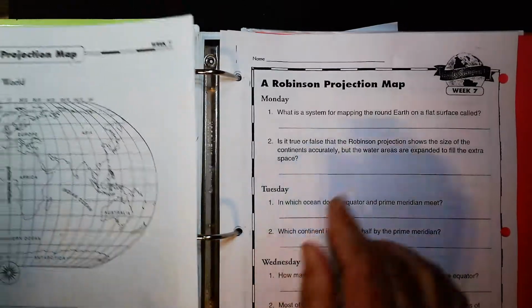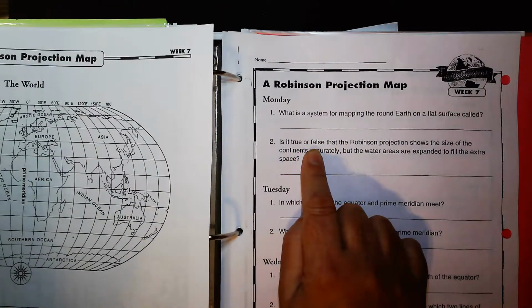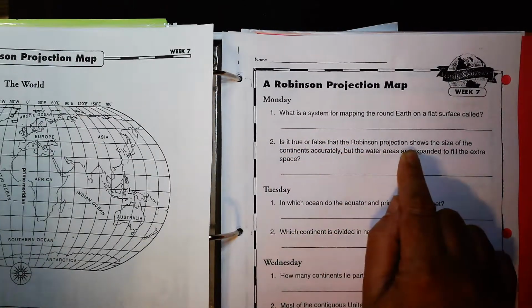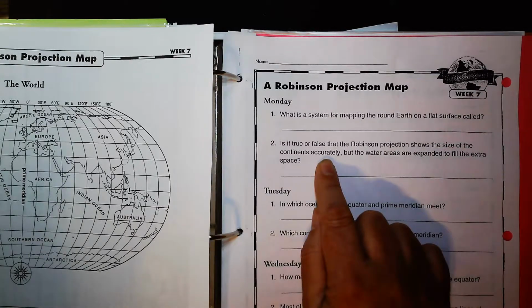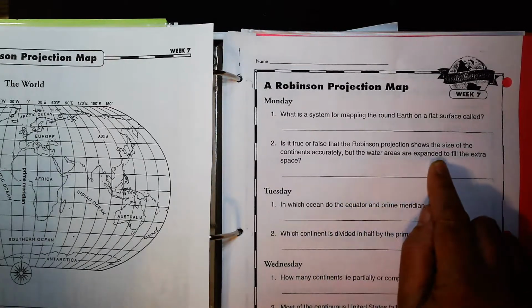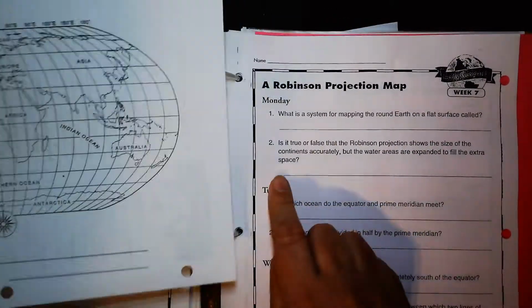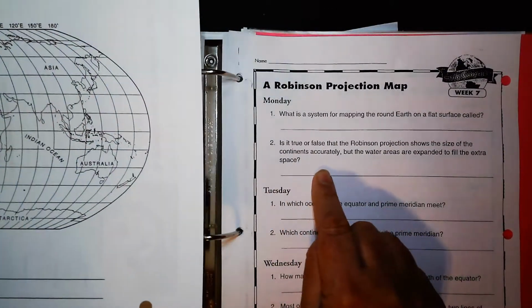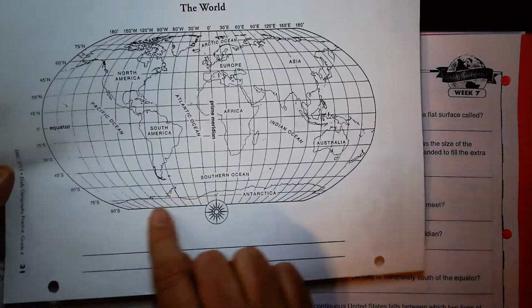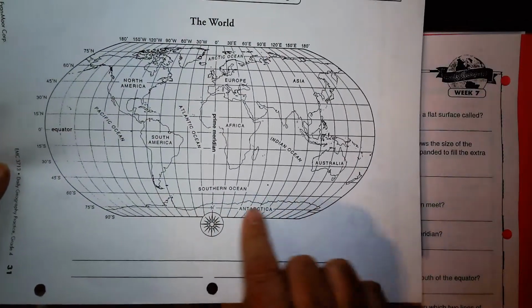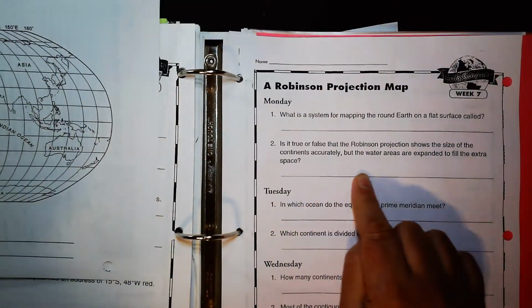The second question says, is it true or false that the Robinson projection shows the size of the continents accurately, but the water areas are expanded to fill the extra space? So, what I'm going to say on that is they're looking for true, but then I would probably add mostly, because we have a land area down at the bottom that's Antarctica, and that is stretched out. But they want true, and I would say mostly.